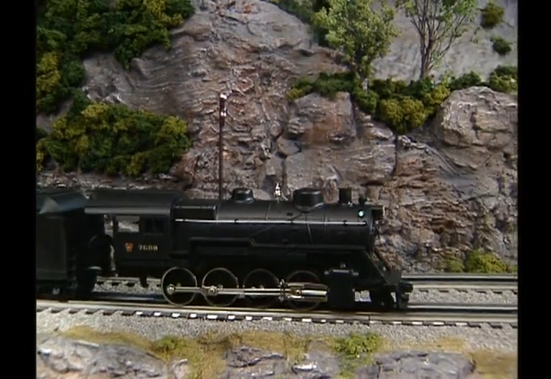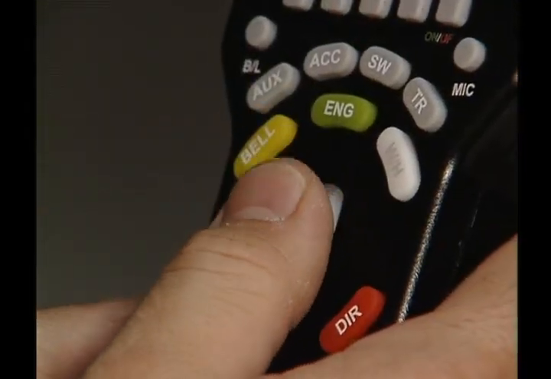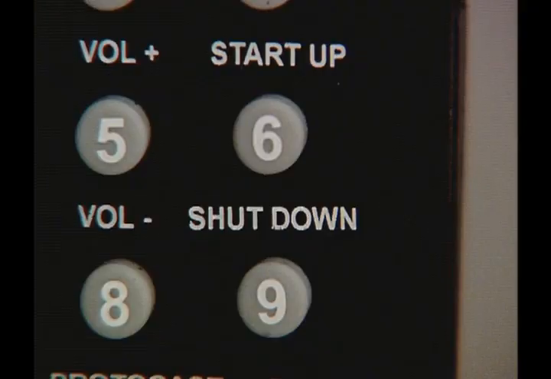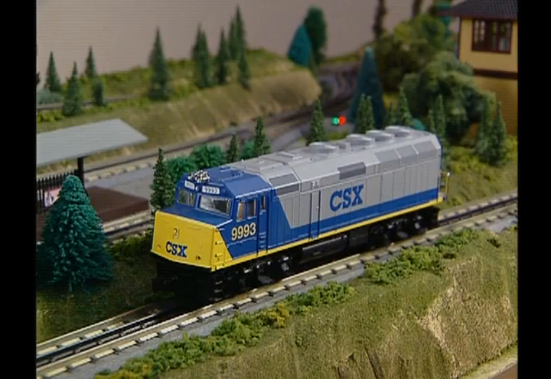To shut down the locomotive at the end of a session, dial the thumb wheel back down to 0 scale miles per hour, or press direction to stop the engine. Press the shutdown key, the number 6 key. The locomotive will play a short series of shutdown sounds, turn off its lights, and then go silent.